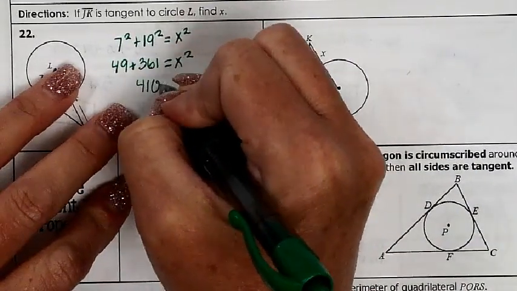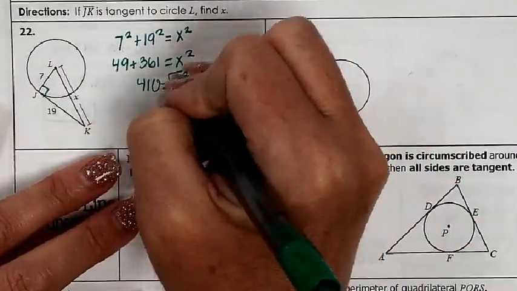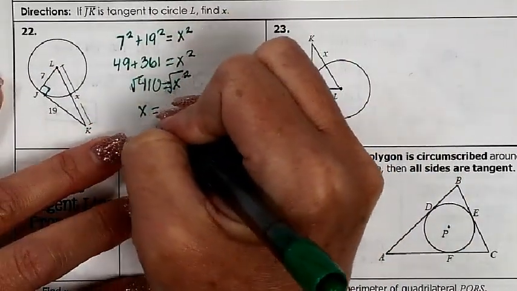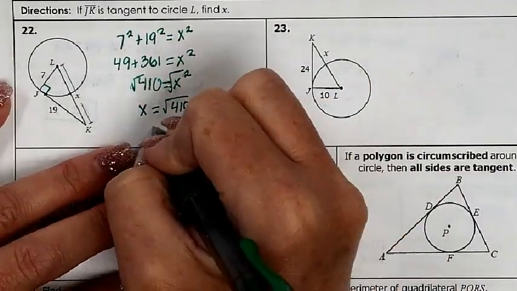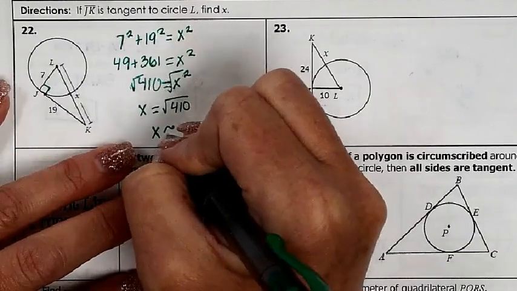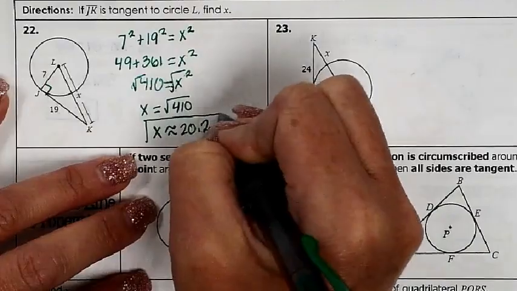So when I do that, square root of 410 is approximately 20.2. Any questions?